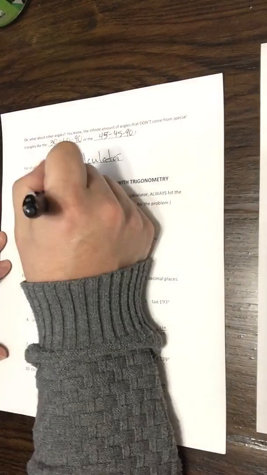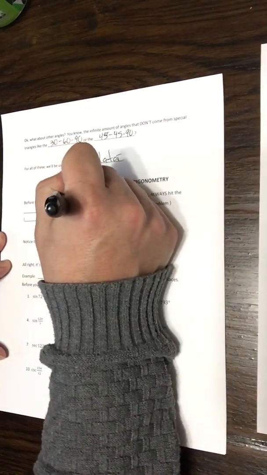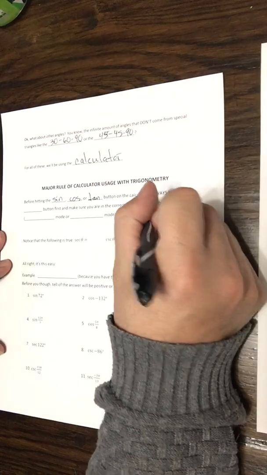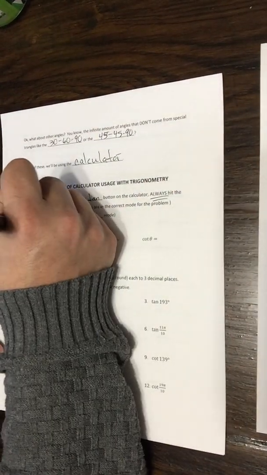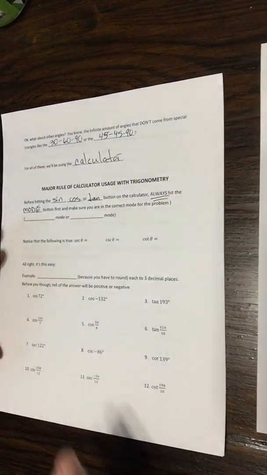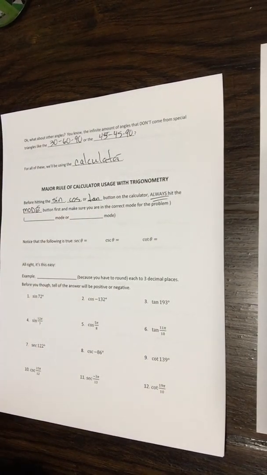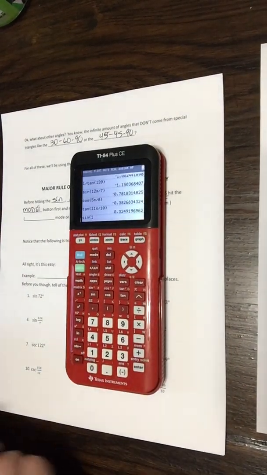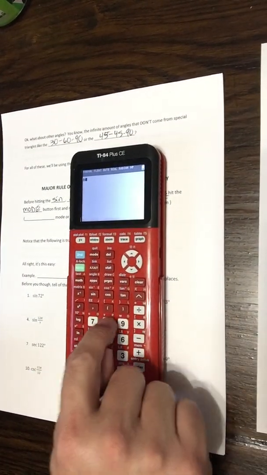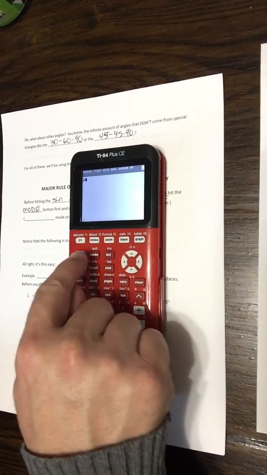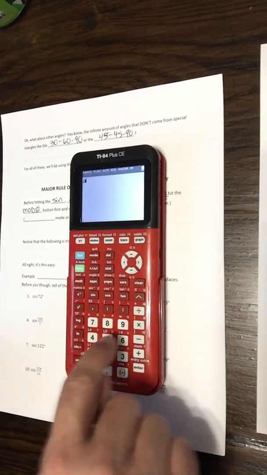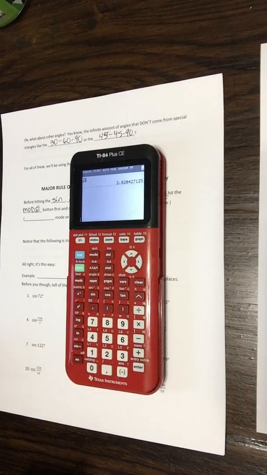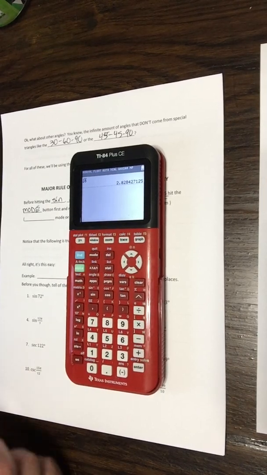Okay, before hitting the sine or cosine or tangent button on that calculator, you always, always, always have to hit the mode button and see if you're in the right mode for the problem. A square root button just does square root stuff. You hit square root and then you hit 8, and there's no mode that you need. The square root is just the square root.